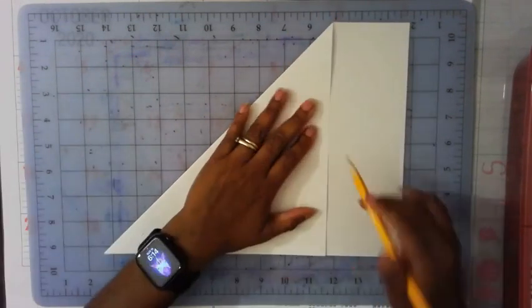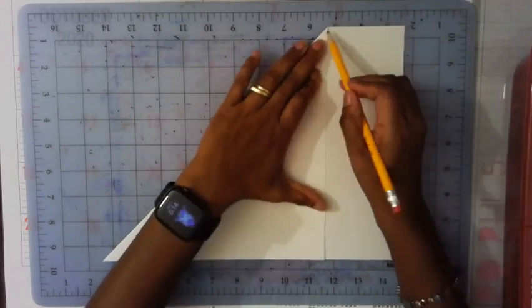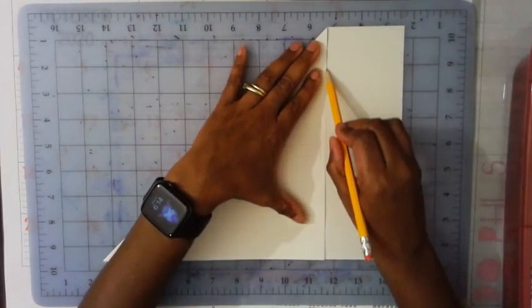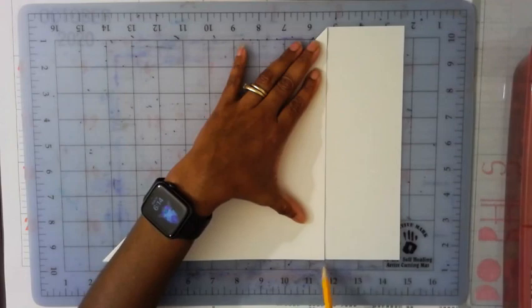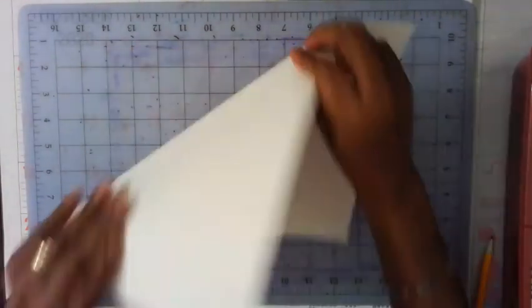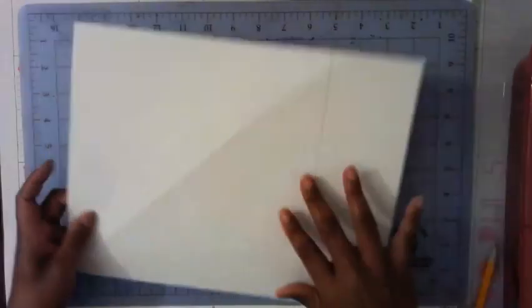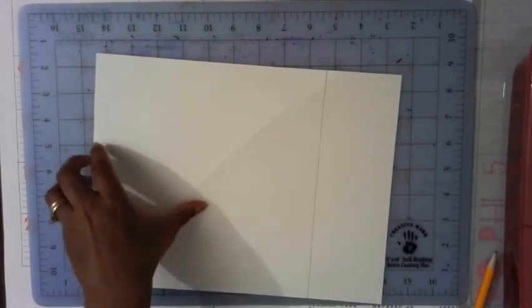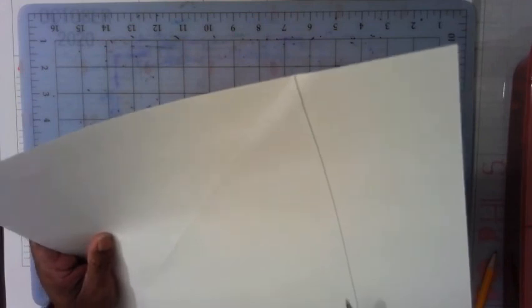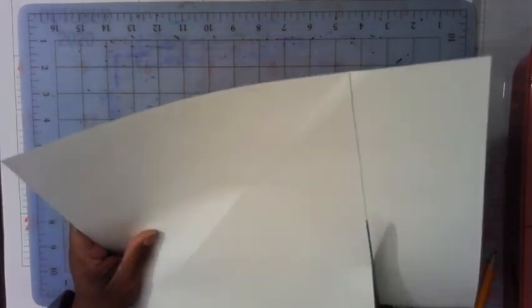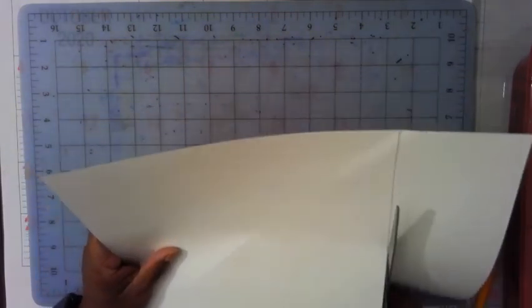Right, then you're going to take your pencil and place it up against the edge to make a line, so you'll know where to cut. So I'm just going to grab my big girl scissors here and cut where my line is.